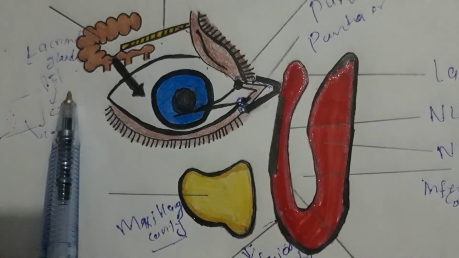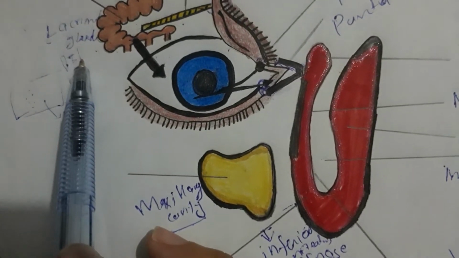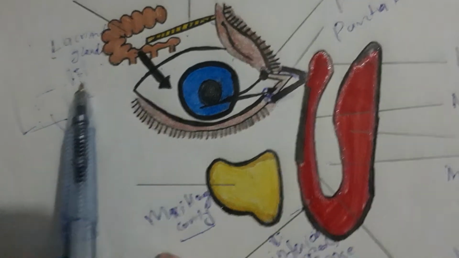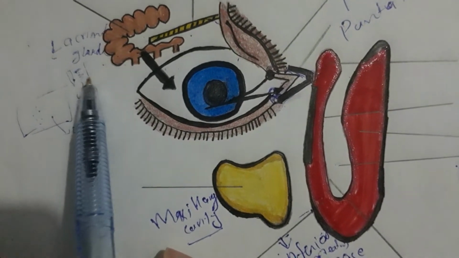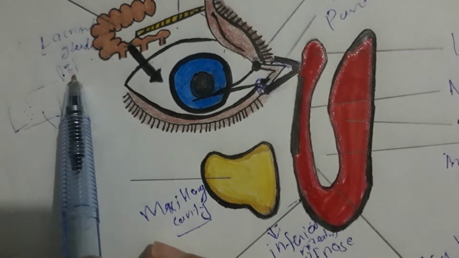The lacrimal gland consists of lobulated tubuloacinar glands. These tubules are separated from each other by connective tissue.